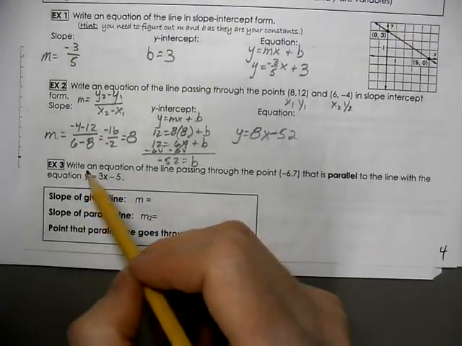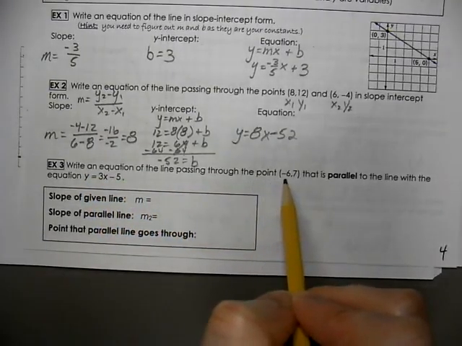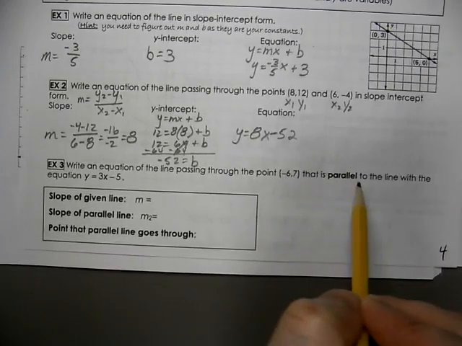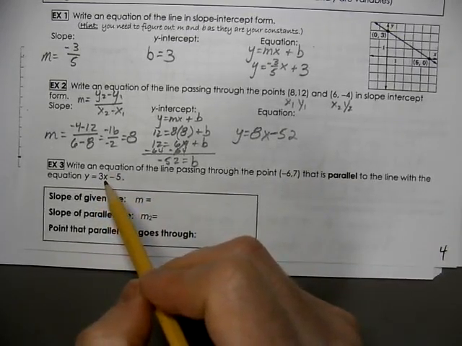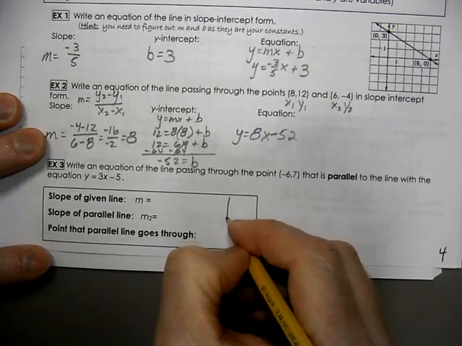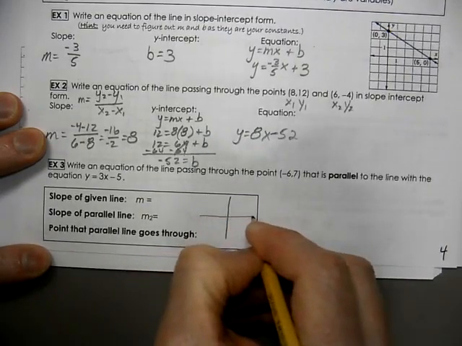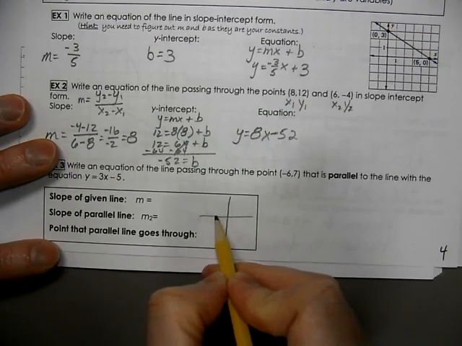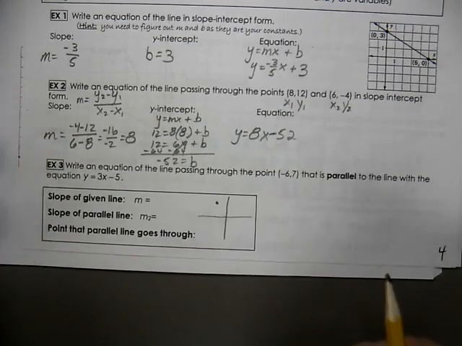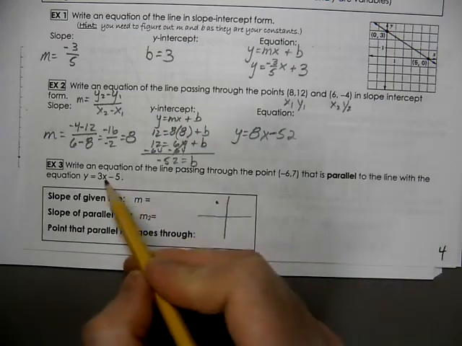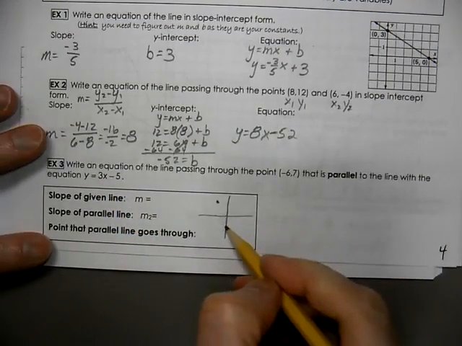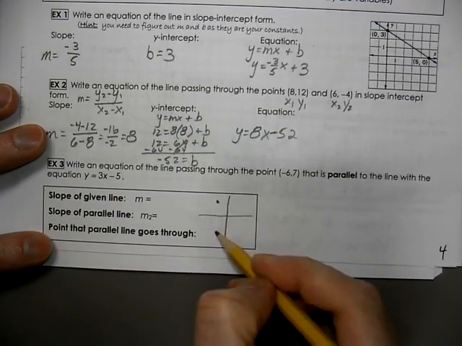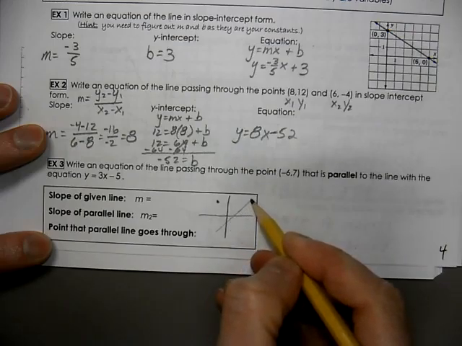This next one, we're going to write an equation of a line that passes through this point and is parallel to this line. So for example, if we sketch this out, we're going to have the point (-6, 7). We also have the line already of -5 with a slope of 3.